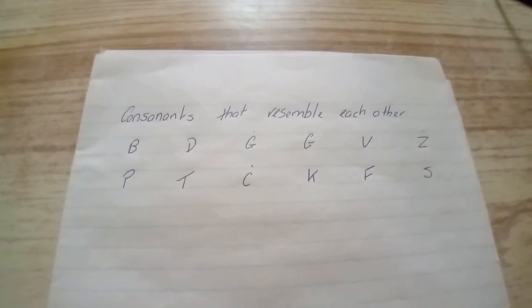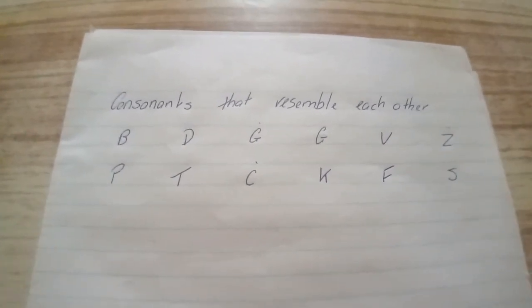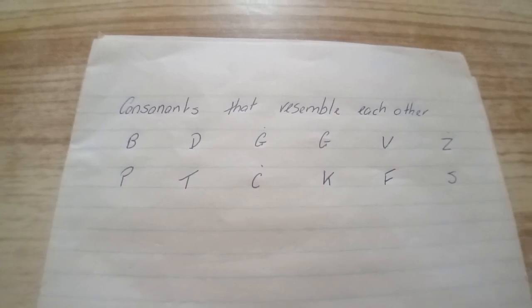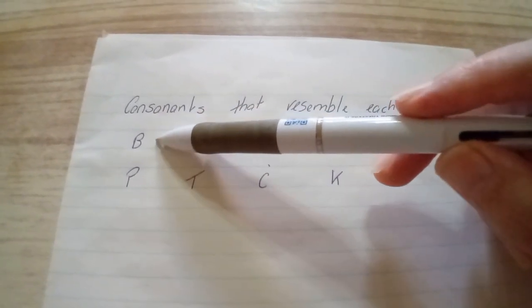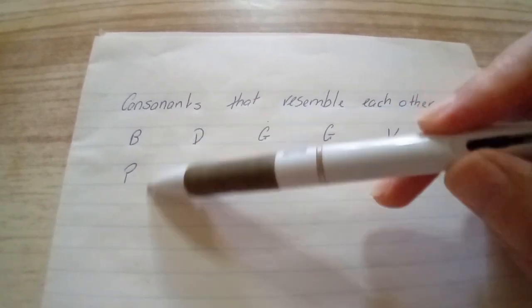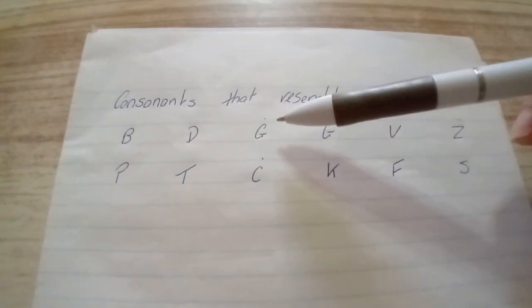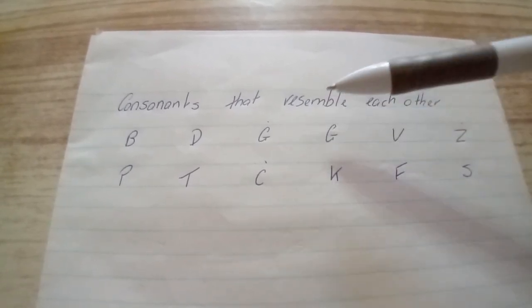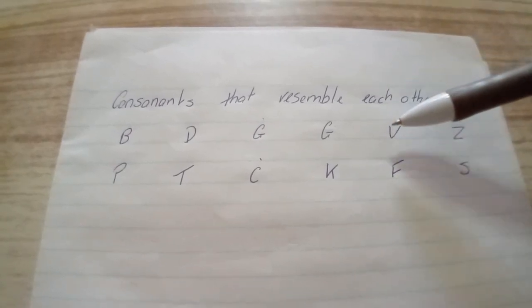In a word, sometimes we get confused how to write them, because when you say them, you get confused whether to write them one way or another. For example, we have the P, B, and P. In a word, they resemble each other. The D and the T. The G, J, and Ch. G, K. V, F. Z, S.